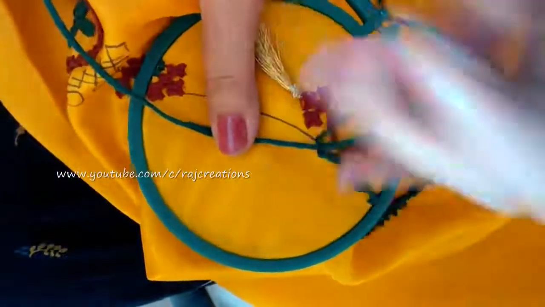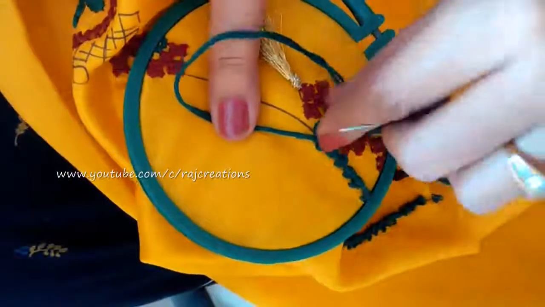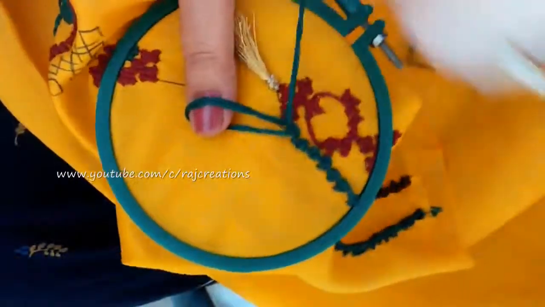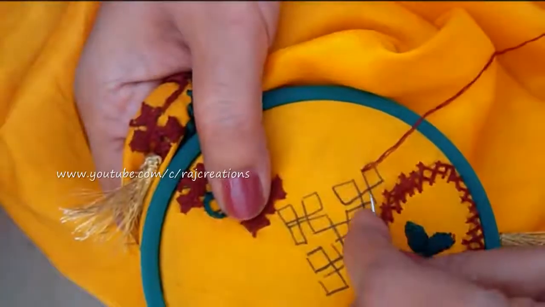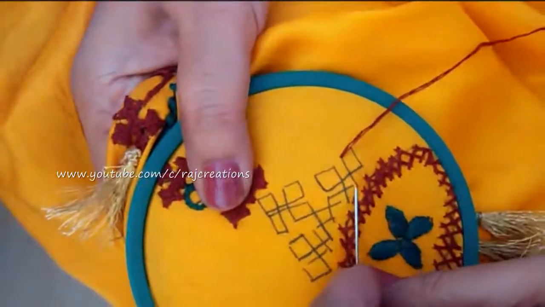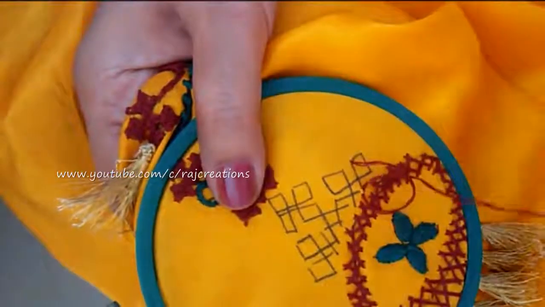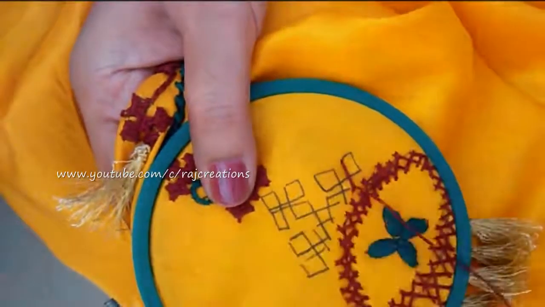Only once we have to prick the needle on fabric and rest of the stitches will be on thread. If you want thin string, you can also use less strings of thread.